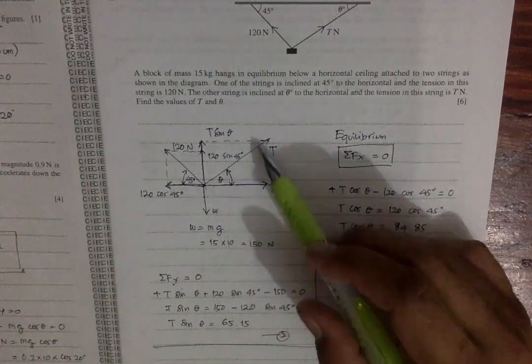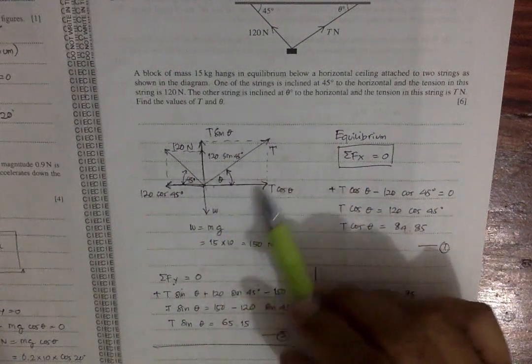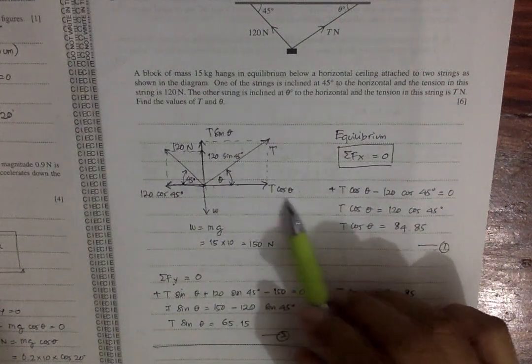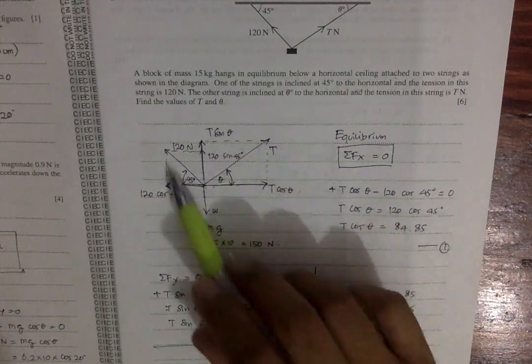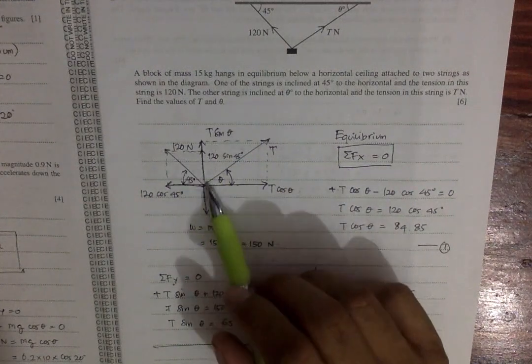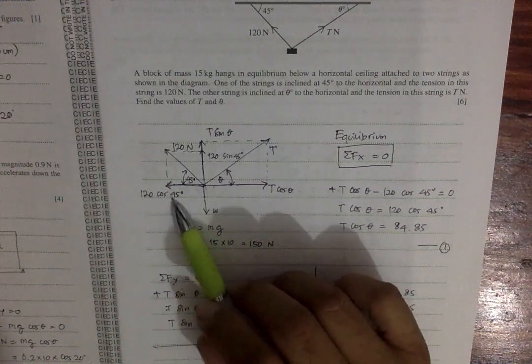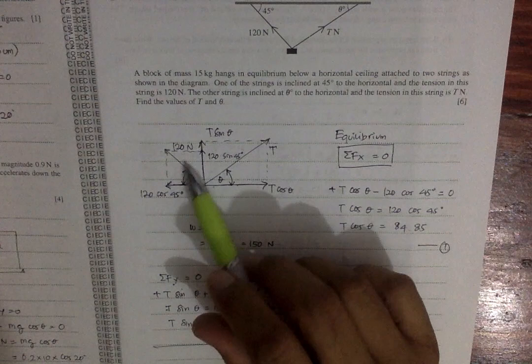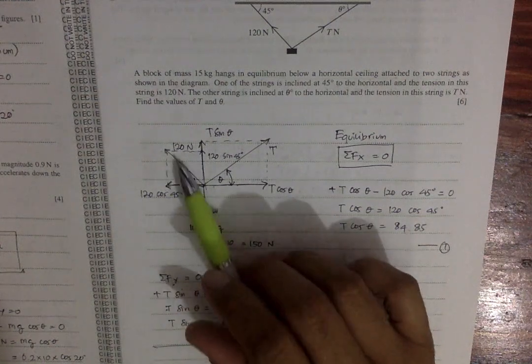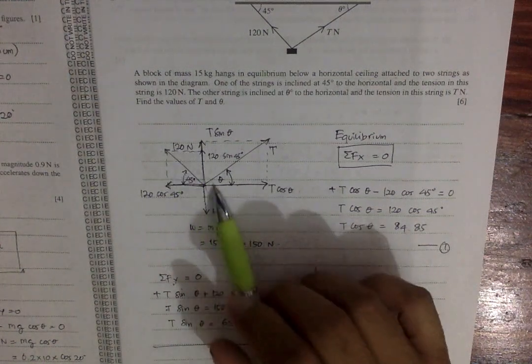After splitting into x and y directions, for T we have T cos theta here and T sin theta here. And for the 120 Newton, we get 120 cos 45 and 120 sin 45.